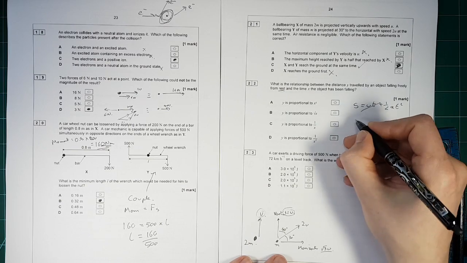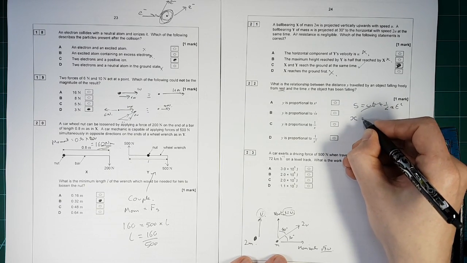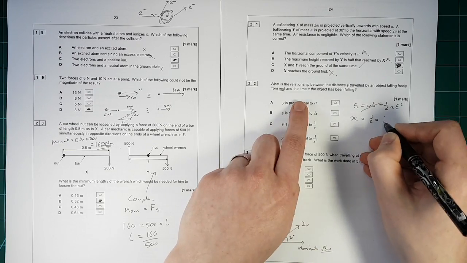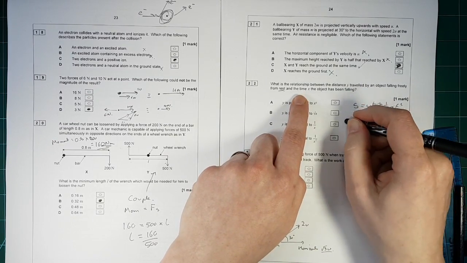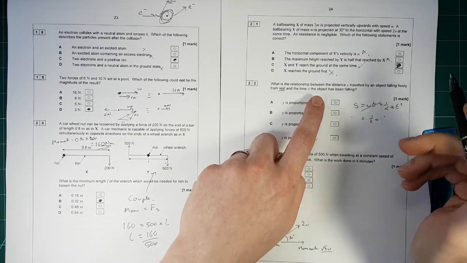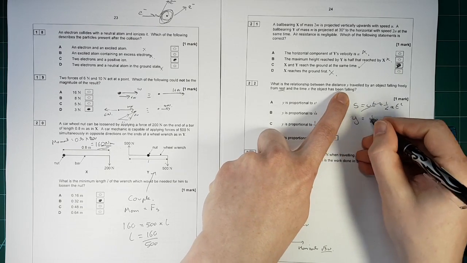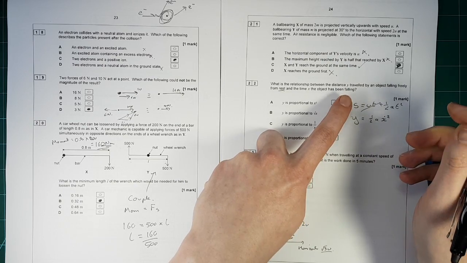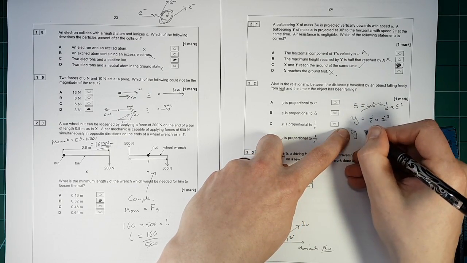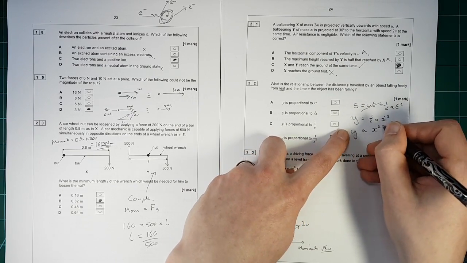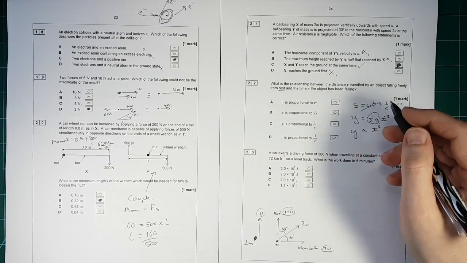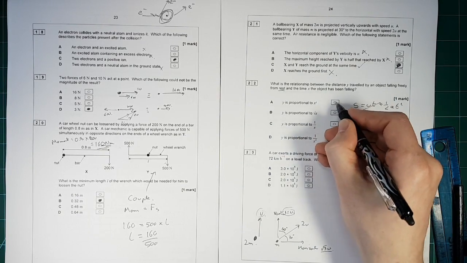Which means that we have x is equal to a half a t, oh sorry, my apologies, y is equal to a half a x squared, so that means that y is proportional to x squared because that's all a constant, because gravity is constant. So y is proportional to x, oh there it is.